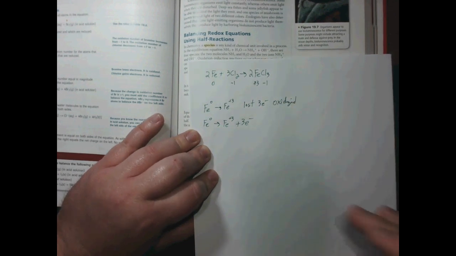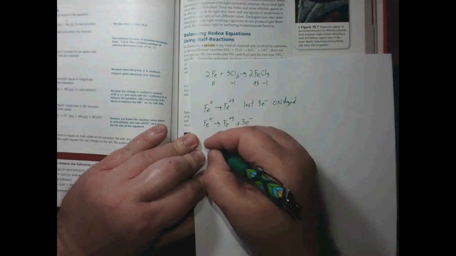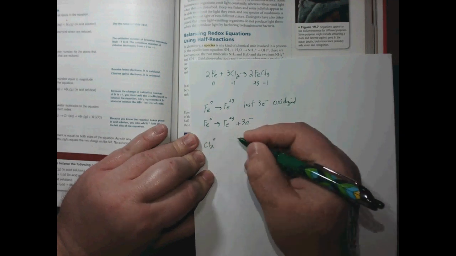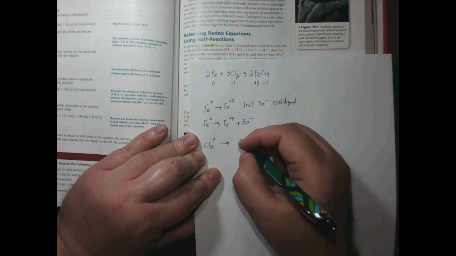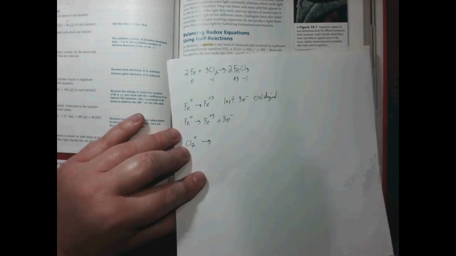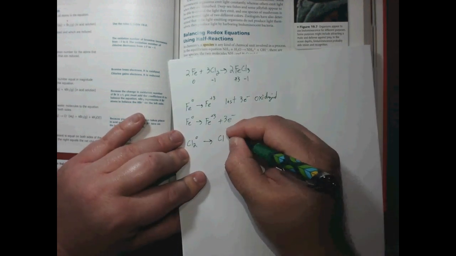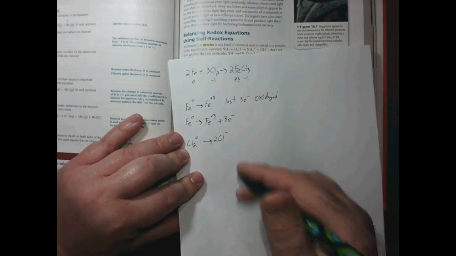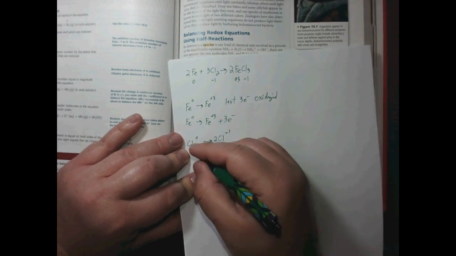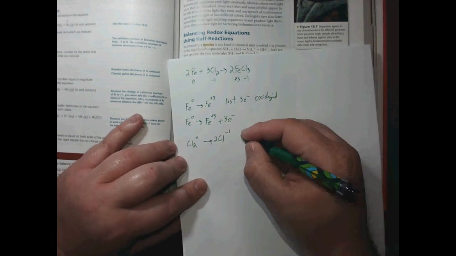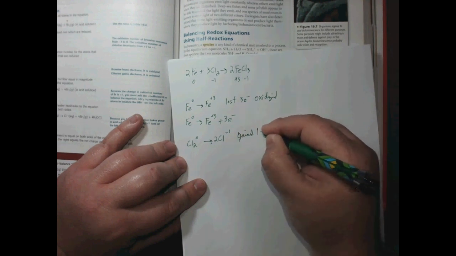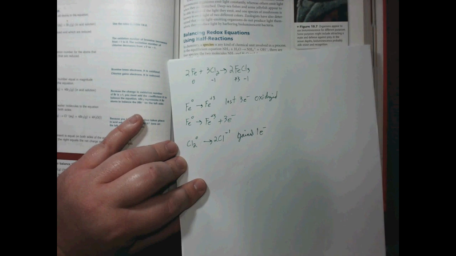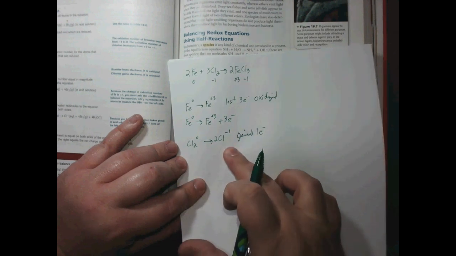Okay? Now chlorine, you have a chlorine molecule that's neutral. It goes to Cl minus. Now there has to be 2 of them, right? Because Cl2 breaks down. So then it gained 1 electron. Okay? But 2 of them gained it.